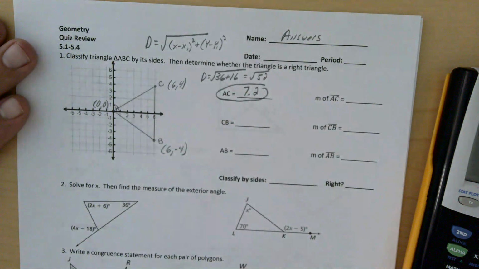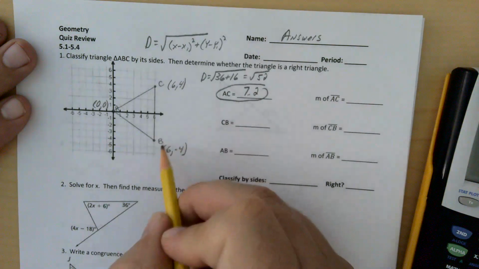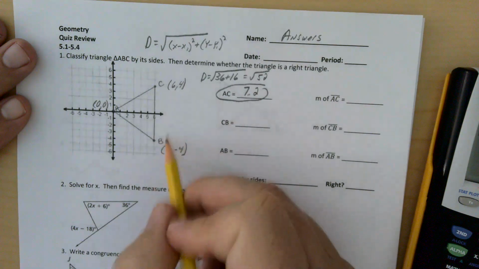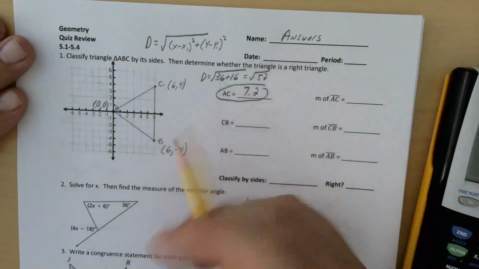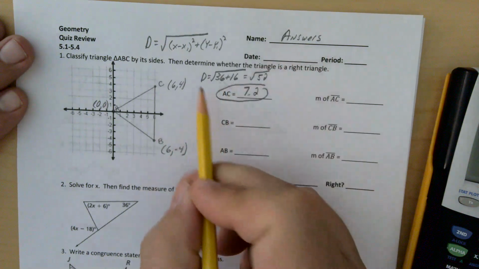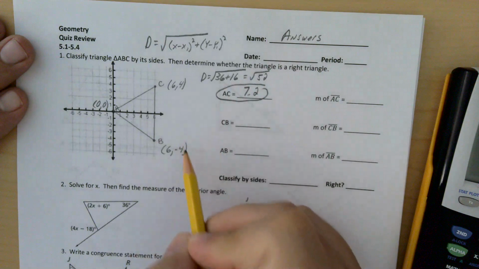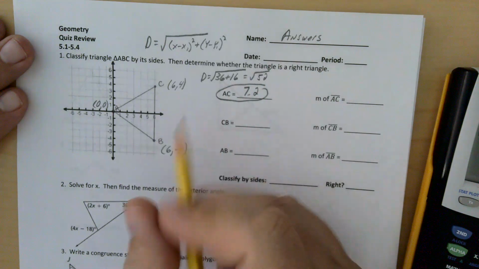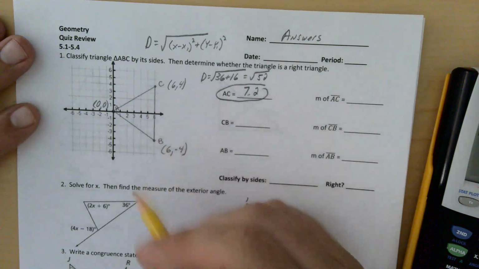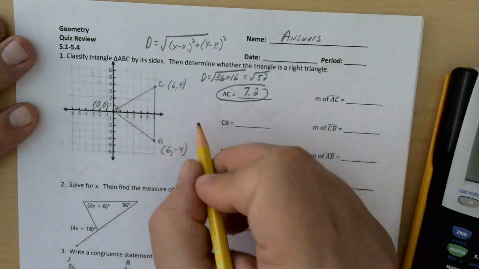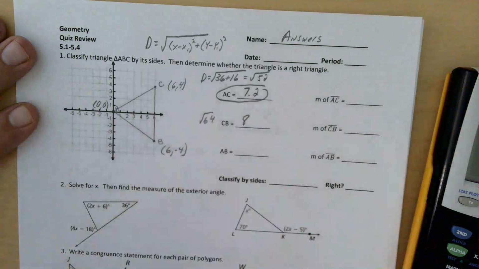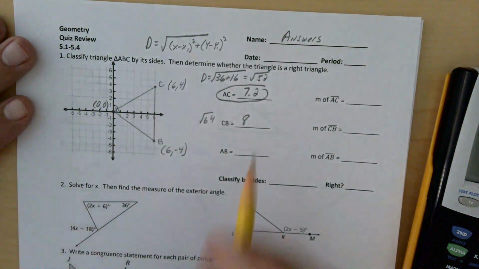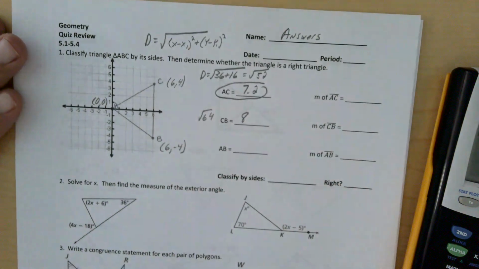Then for C to B, we can see that the x's, 6 minus 6, is going to be 0. So the square root of 0 squared is just 0. But then you're going to see that it's 4 minus -4, or -4 minus 4, which is going to be 8 or -8. It's going to be the square root of 64, which is simply 8. You could count the blocks. So from C to B, you'll see that it's 8.